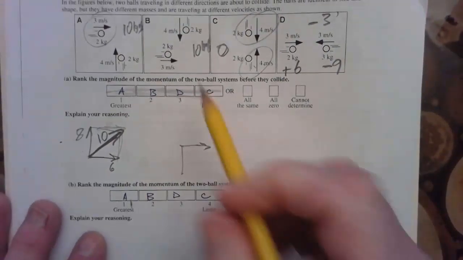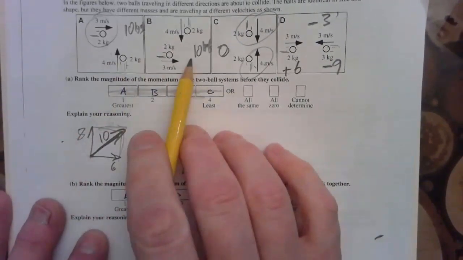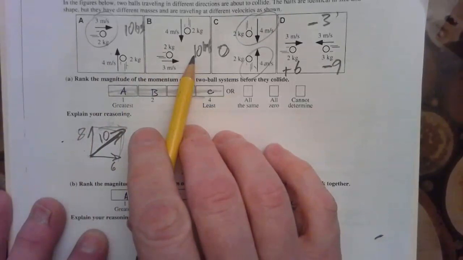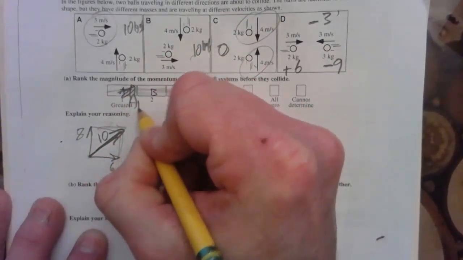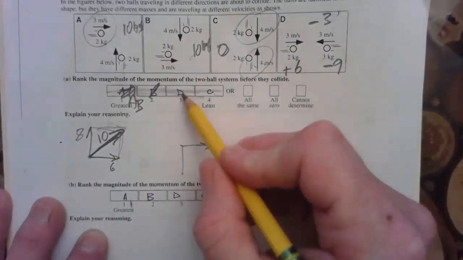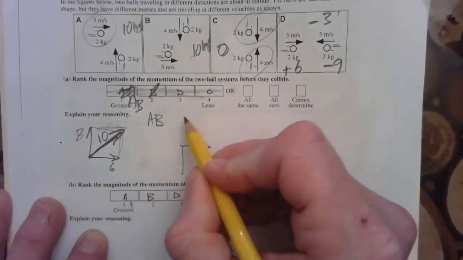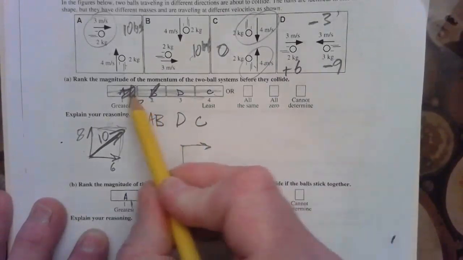So I should have A and B being the same, tied for the same. Not sure why I don't. And then C's definitely last, and D would be there. So I should have A, B together, and then D, and C, if they just want magnitude.